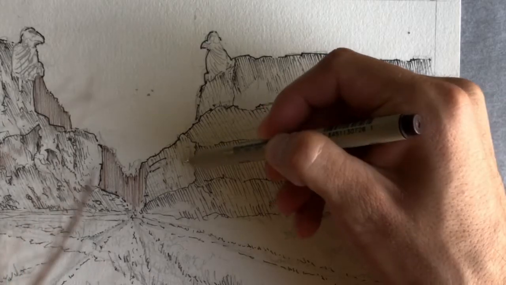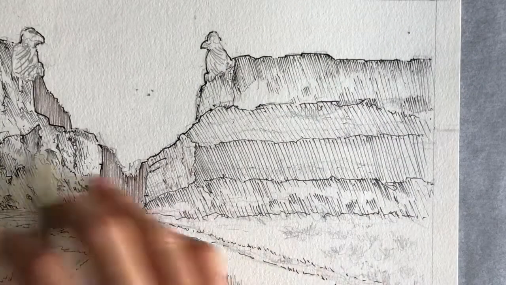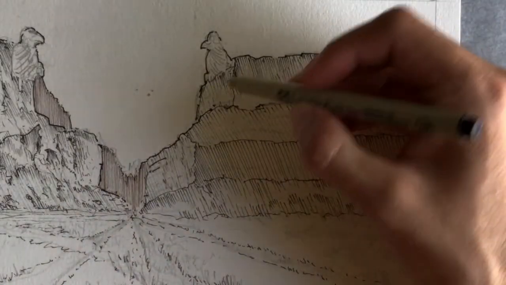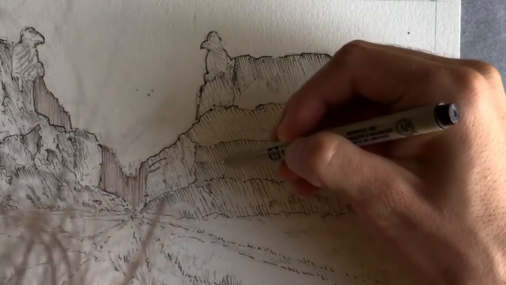Because right now the difference between the right side and the left side is far different. They are different, but I want to bring some texture to this side.